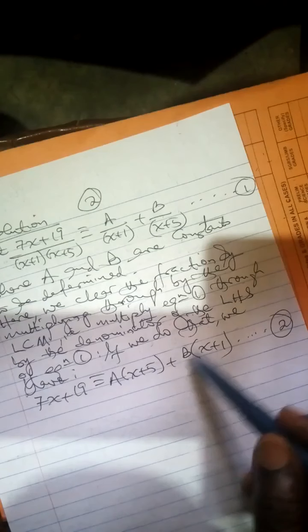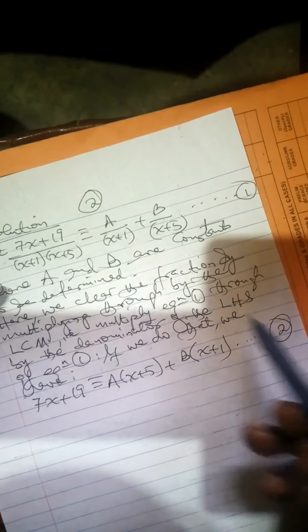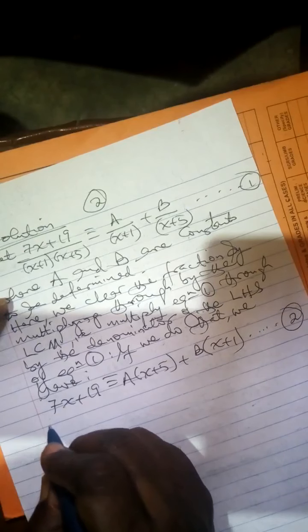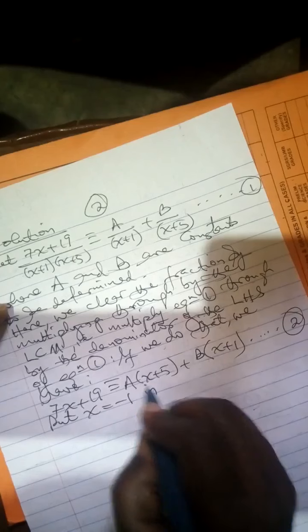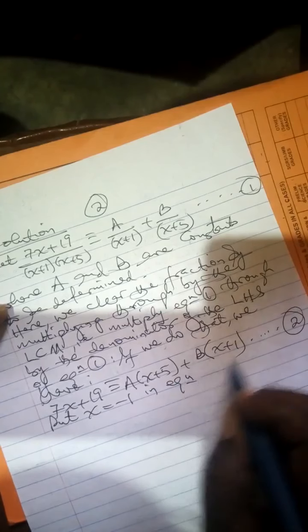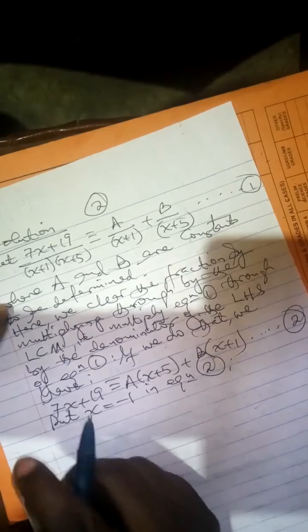For instance, if you want to eliminate constant b in equation 2, you take x to be minus 1. Put x equals minus 1 in equation 2.